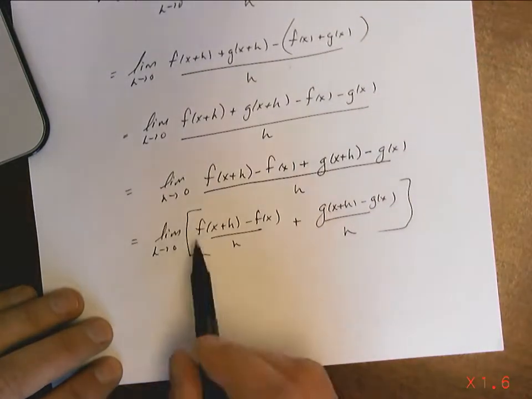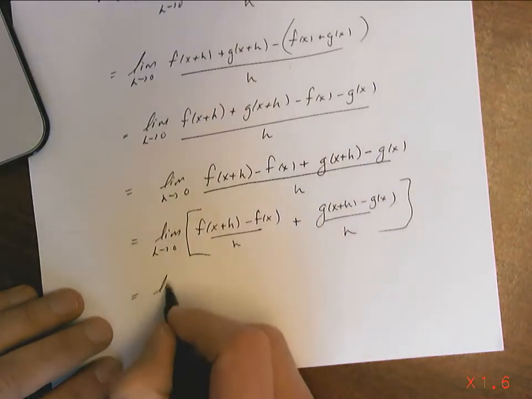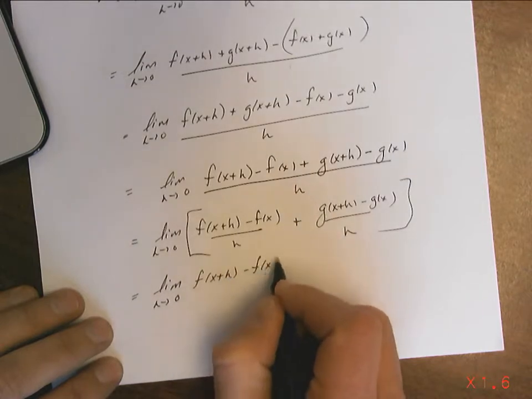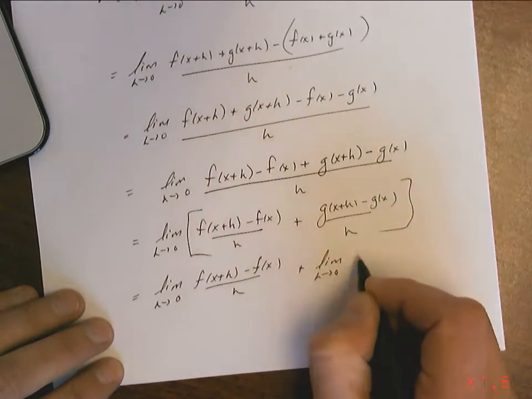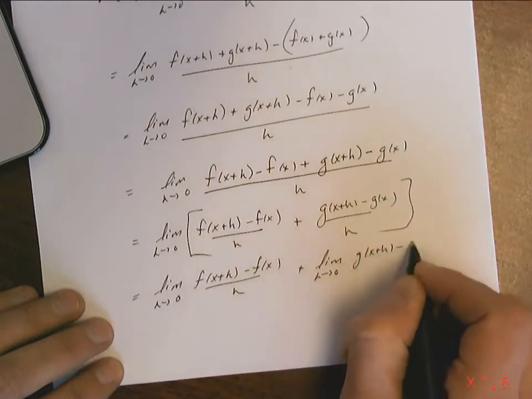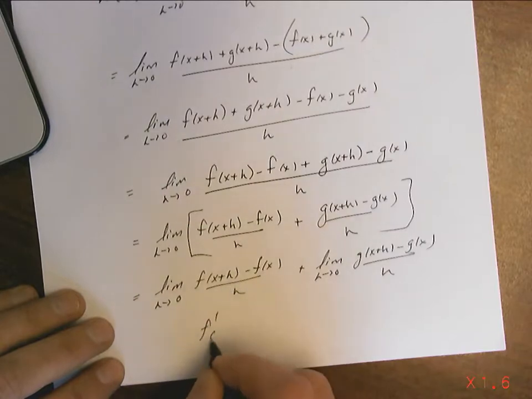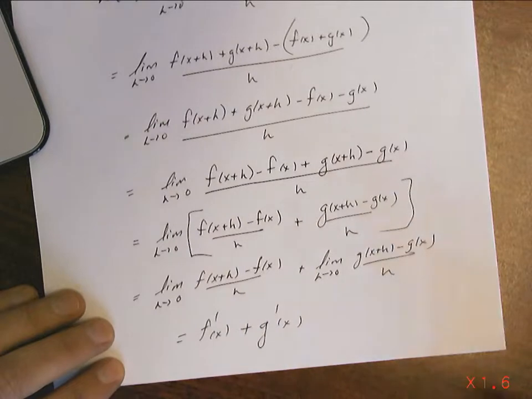All right, now the limit of the sum is equal to the sum of the limits. We know that. That's not a derivative property, that's a limit property. I've proven that in previous areas of this course. And this, by definition, is the derivative of f of x. This, by definition, is the derivative of g of x. And we have finished our proof. QED is what we say.